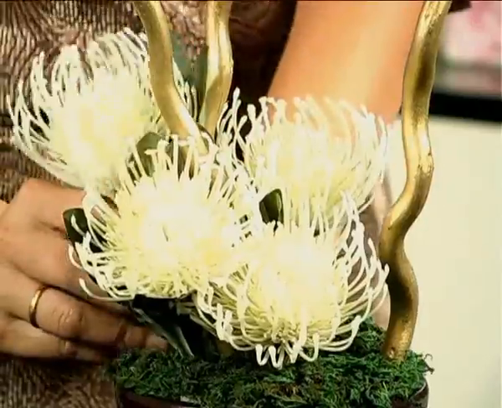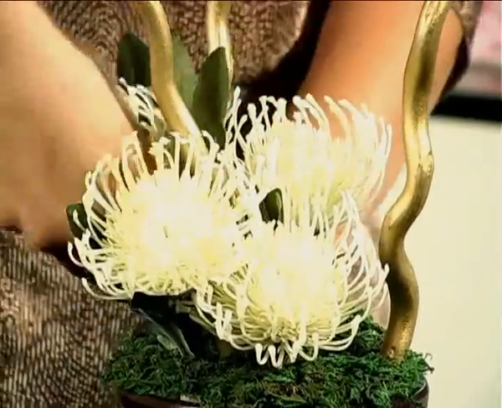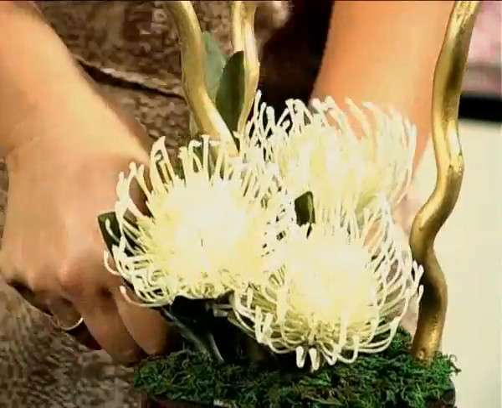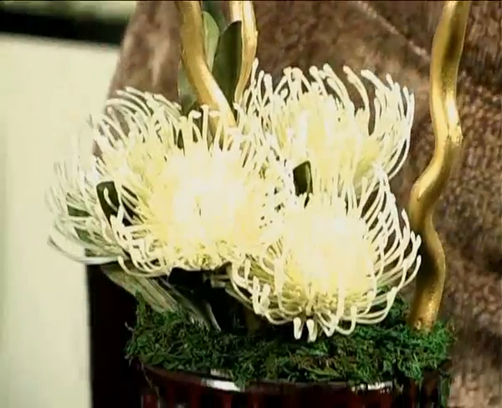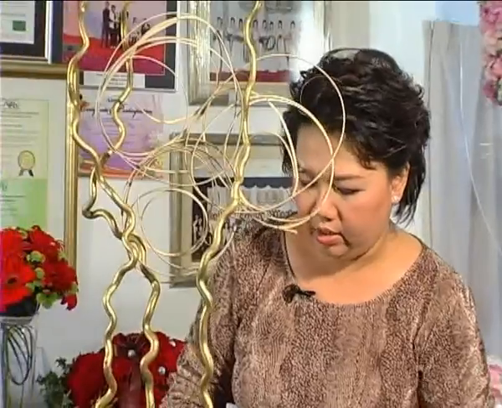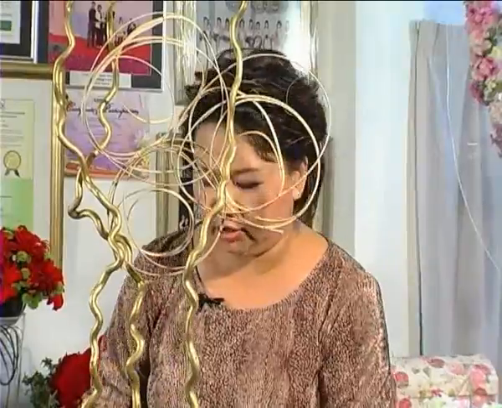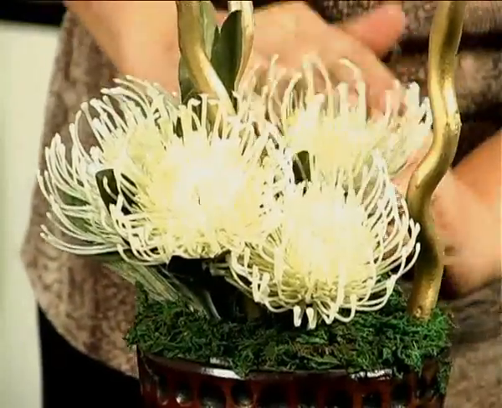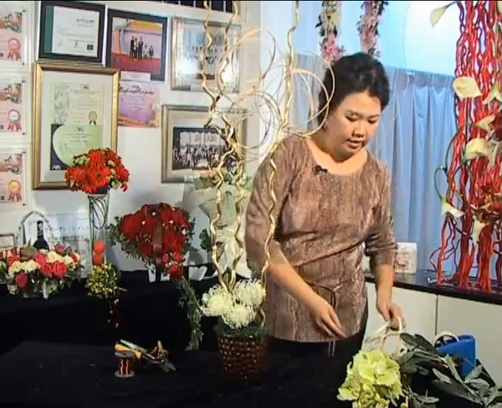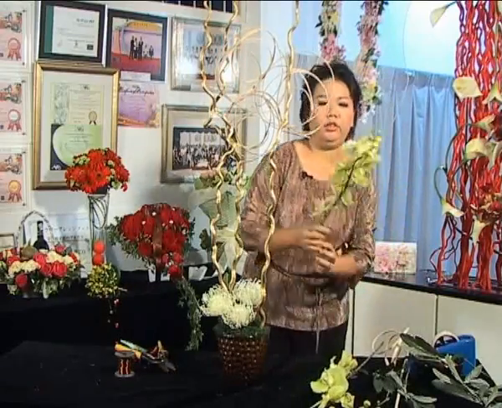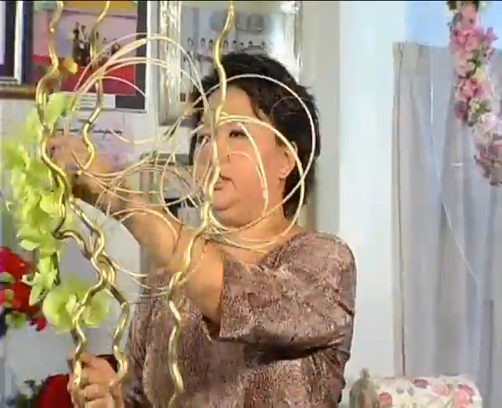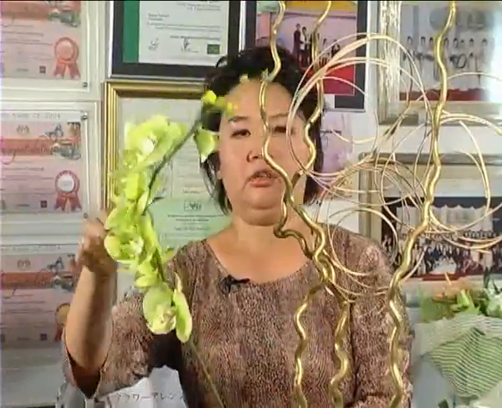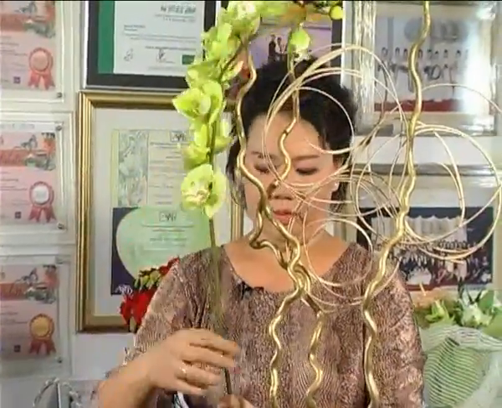This is one of the techniques that we want to learn: how to take care of the bottom of such an arrangement when it is elevated so high.